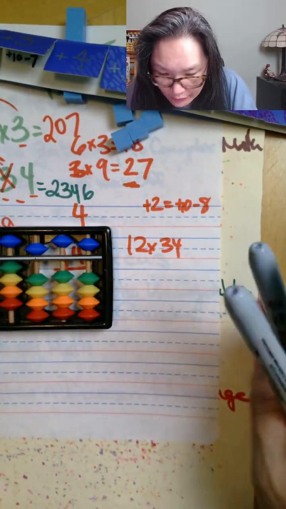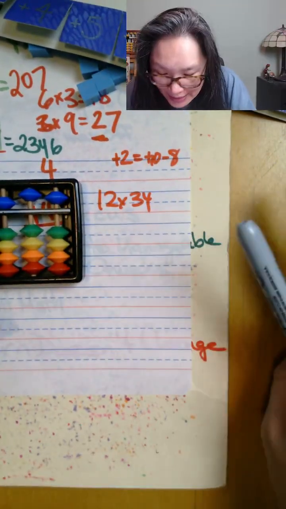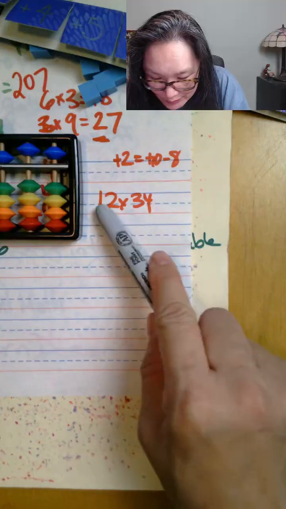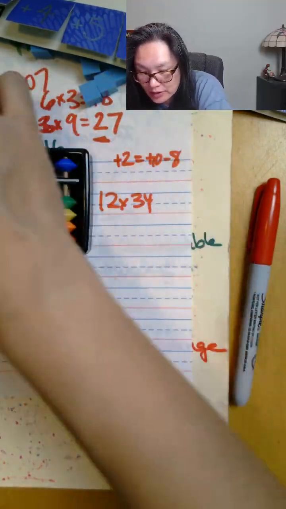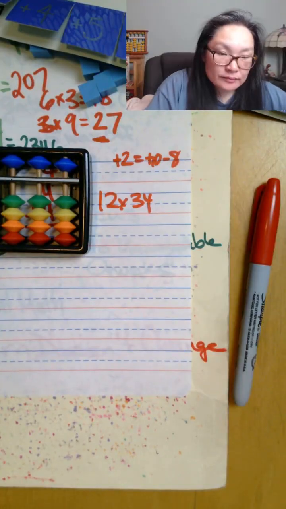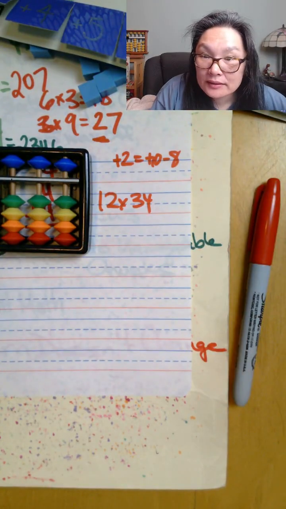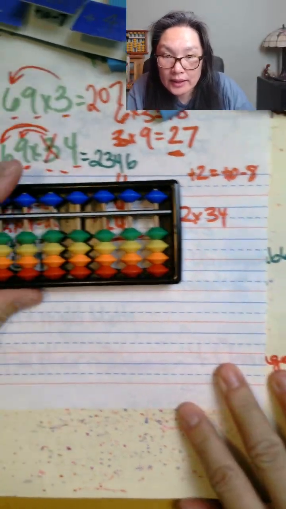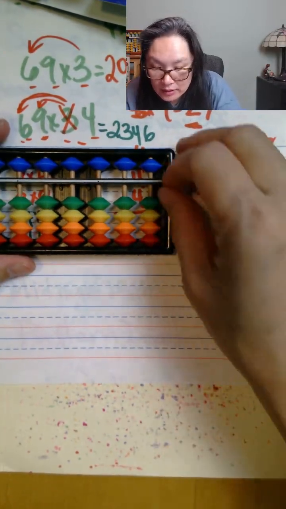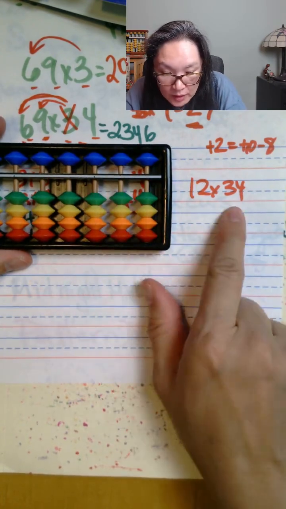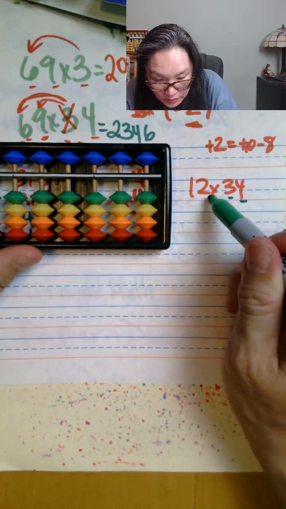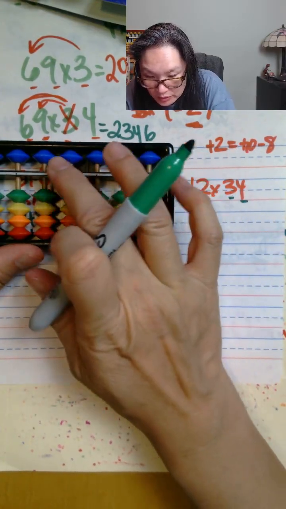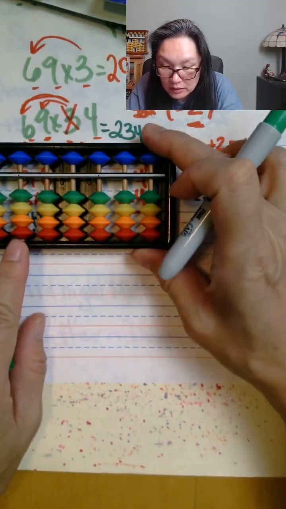So we're going to do this one. Let's see if I have enough room. I need to be more organized when I'm doing this. All right. Again, what's our starting point? Oh, okay. I gotta do this. Maybe I'll do this. Okay. What's our starting point? 1, 2, 3, 4. I'm over here.